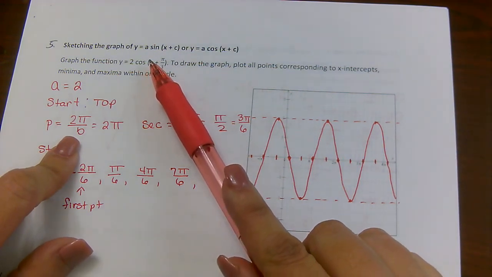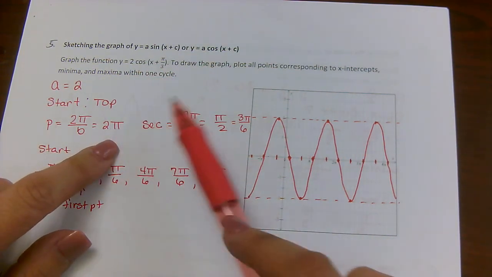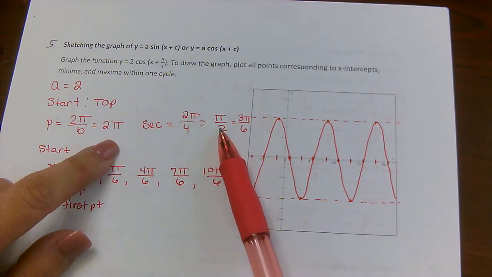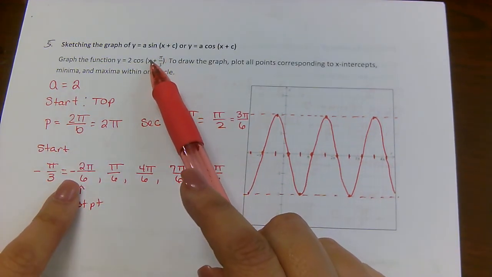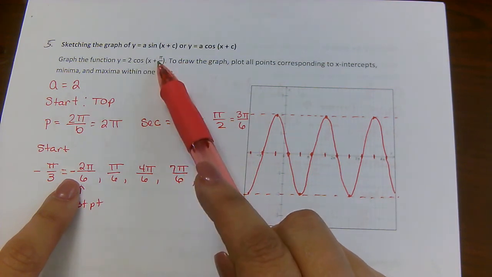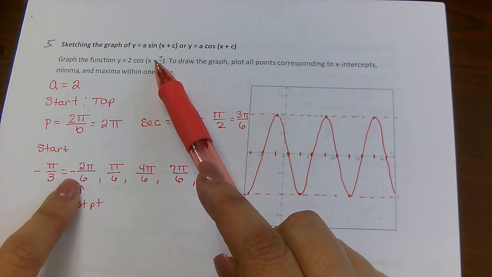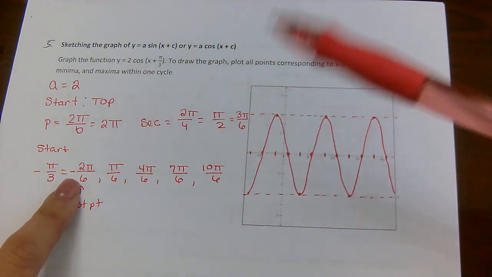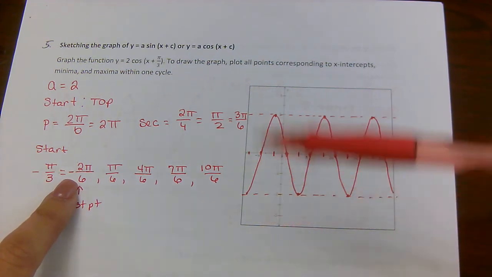The B is equal to 1 here, so our period is still going to be 2 pi. So we're going to use pi over 2 for our sections. That's what we're going to be adding to our numbers. Now, here is our phase shift. Anytime it's inside the parentheses, it's going to be a shift to the left or shift to the right. If this was a plus without the parentheses, then that tells us it's a vertical shift, either up for a positive or down for a negative.